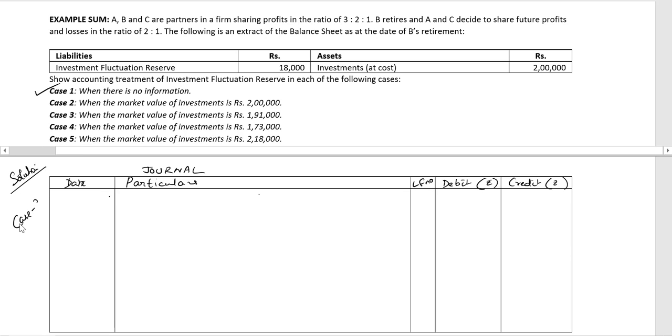Case 2 says when the market value of investments is rupees 2 lakh. So the answer is the same as case 1, where there was no information and we assume that there was no change in the market value of investments and that it remained at rupees 2 lakh.